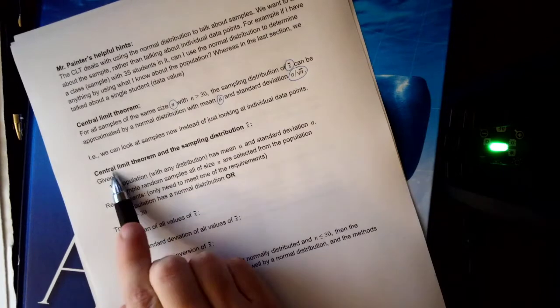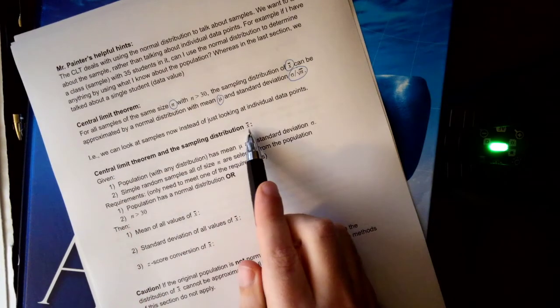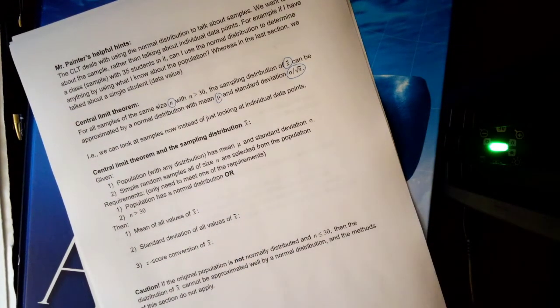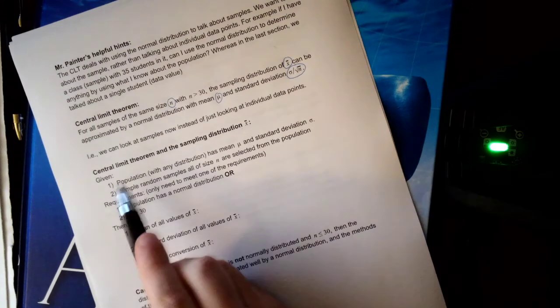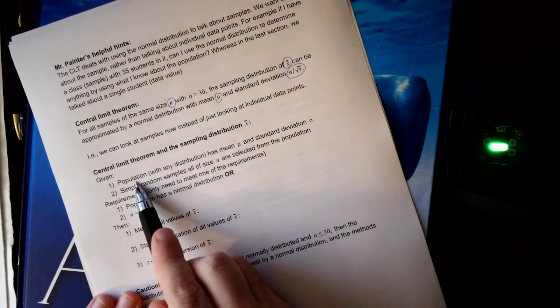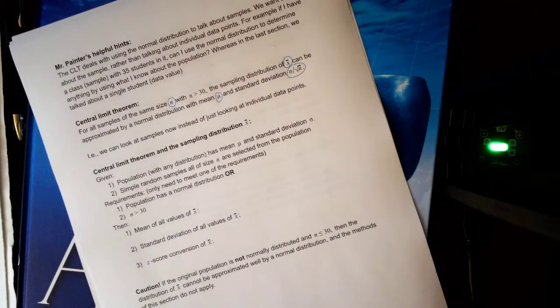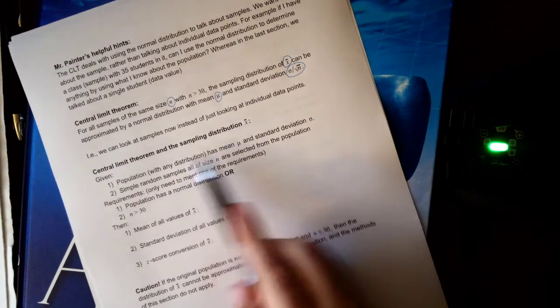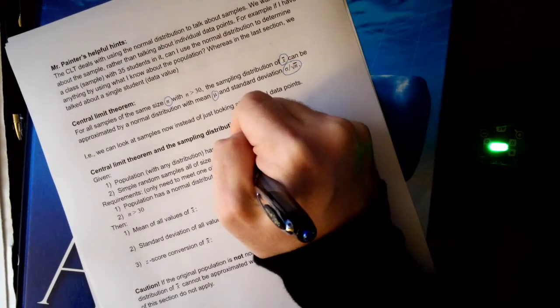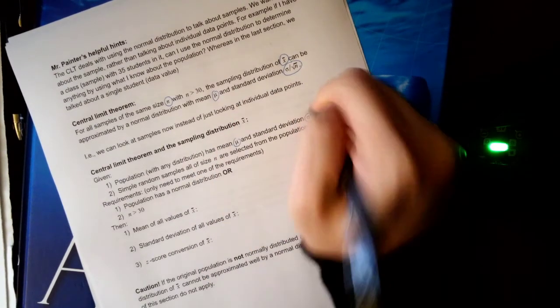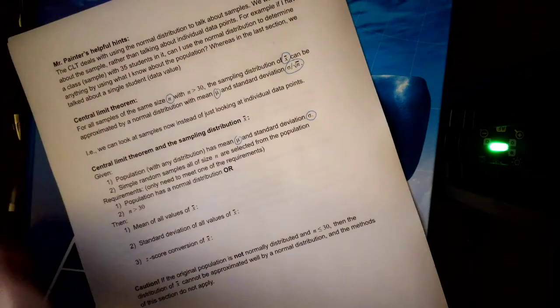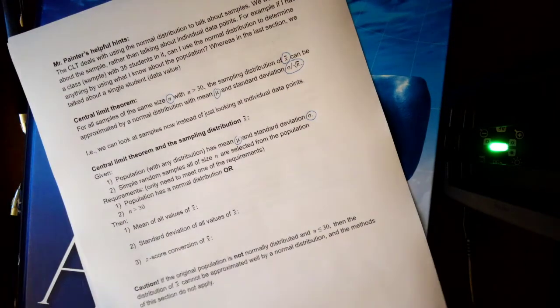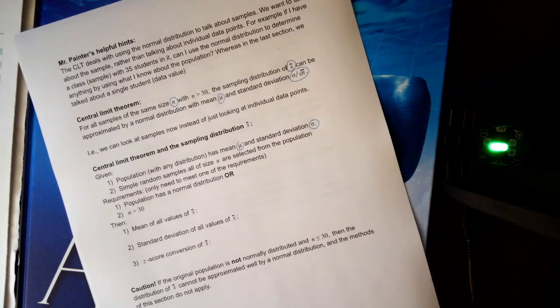Now, there's a few things here we need. So in order to use the central limit theorem and to talk about these averages, we need some new things. So the first is a population. We have some population with any distribution. The population does not actually need to be normal necessarily. And the population has a mean of mu and a standard deviation of sigma. That's pretty standard as well, right? That's the symbols we use for the average and the standard deviation for a population.